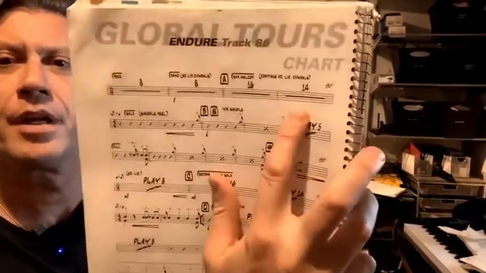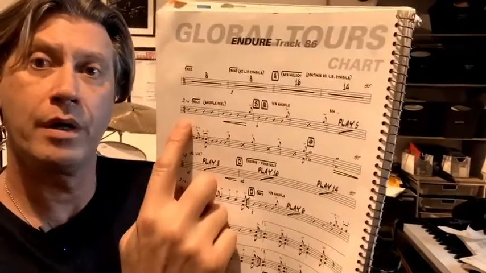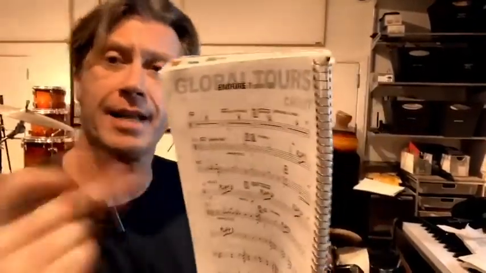1, 2, 3, 4. 1, 2, 3, 4. All right. So there was 1, 2, 3, 4, 5, 6. Dot, dot, dot, dot. 1, 2, 3, 4. So you modulate. You take the dotted eighth and you modulate to make it a quarter note.